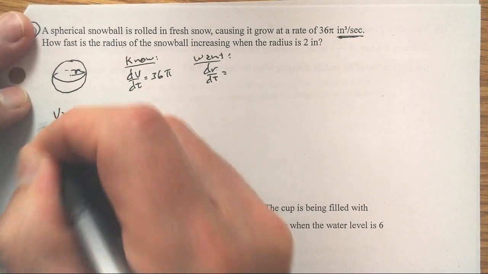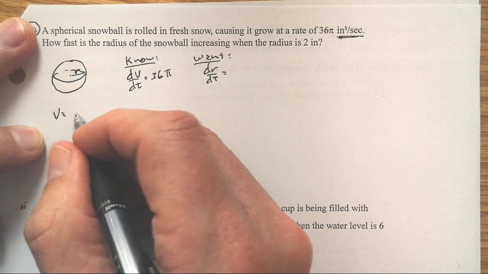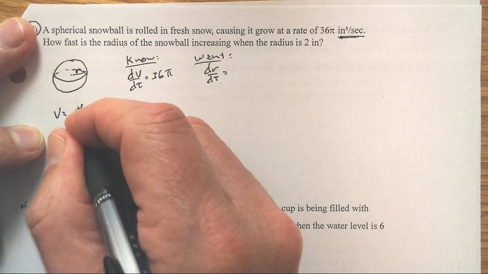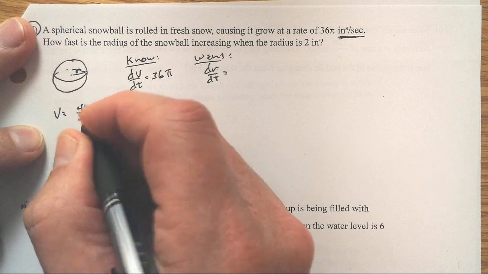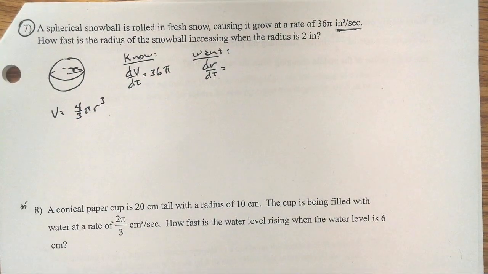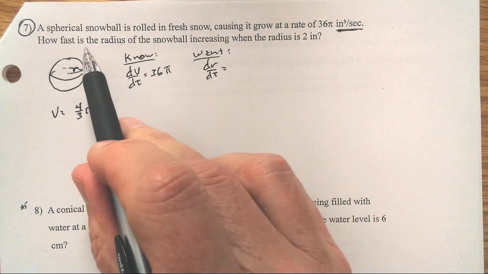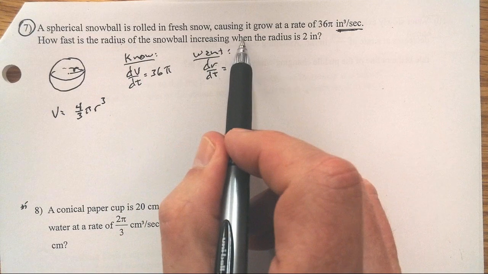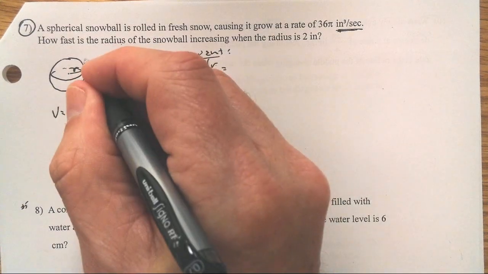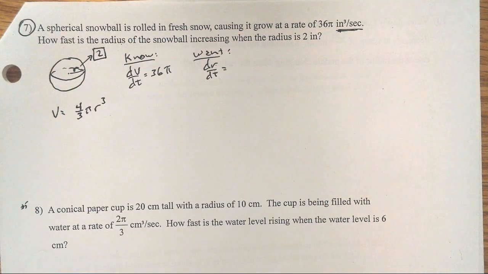The volume of a sphere is 4/3 pi r cubed. And I think we're good. We've got a snapshot. How fast is the radius changing when the radius is 2? There's our snapshot. I'm going to put 2 in for radius, just not yet.